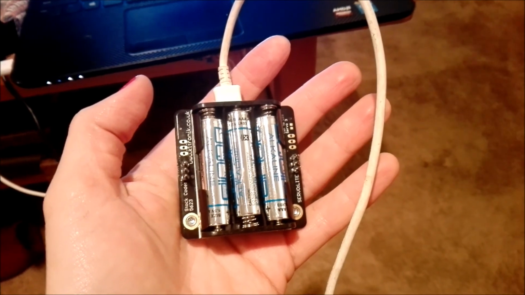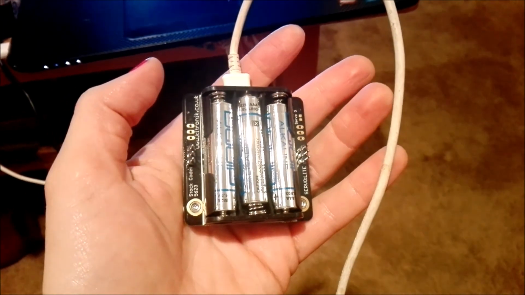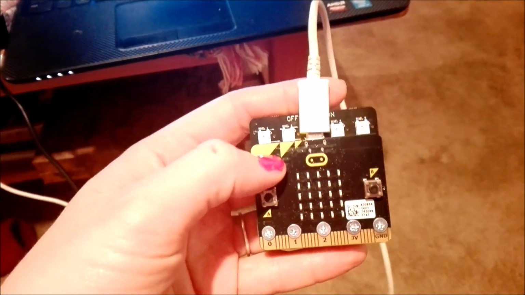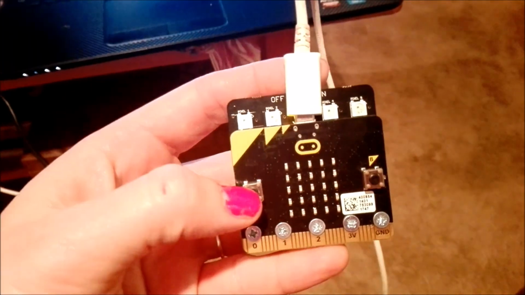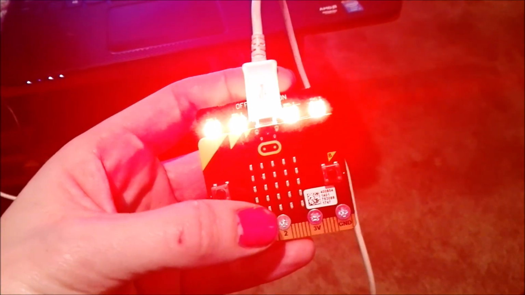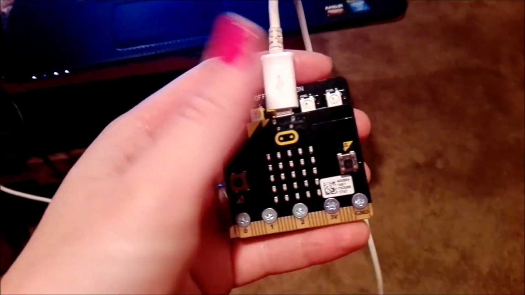Okay, so make sure you've got your 3 batteries in your Minimove, and then here's your Microbit attached to your Minimove with these screws, and you should push the A button and get 5 very bright lights, and push the B and it switches off.